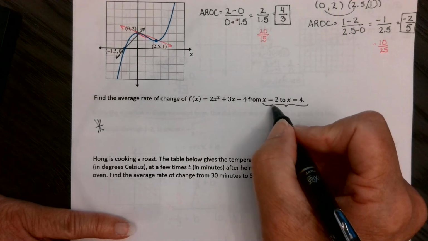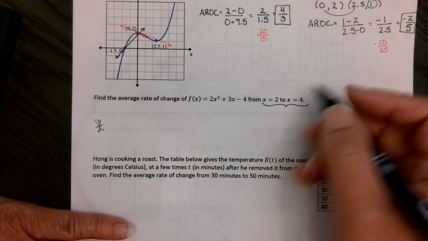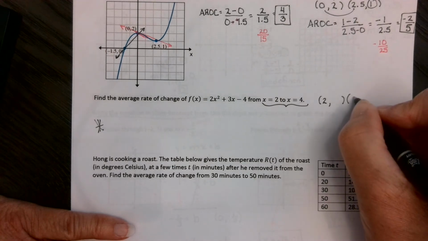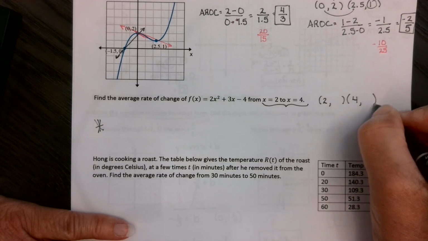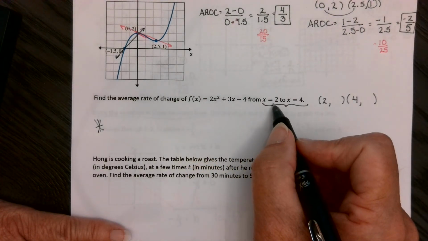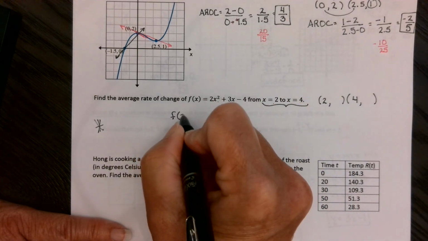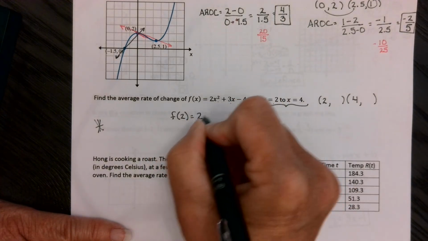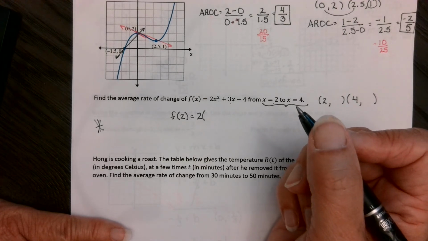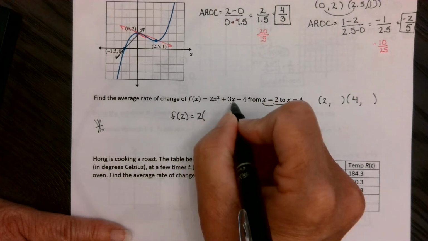Okay, so they give us x values of 2 and of 4. Let's first deal with this 2. We need 2 points. We need 2 and whatever our y is, and we need a point that starts with our x value of 4 and whatever our y is. But they give us a function. So what I can do is take this 2 and plug it in for x. We've already done these problems, back in maybe homework 6, when we started functions, where you take this 2 and you plug it in.